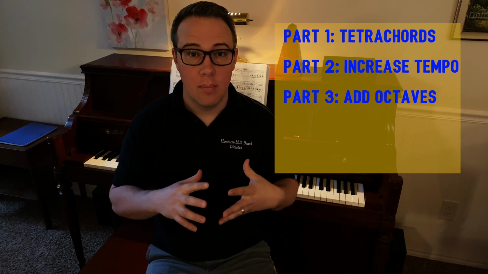So we're going to be learning about scales, and this is going to come in 5 basic parts. The first part is going to be the tetrachords and how those can build onto scales. We're going to start manipulating the tetrachords. Then we're going to be talking about increasing tempo, and then we're going to go through adding more octaves.